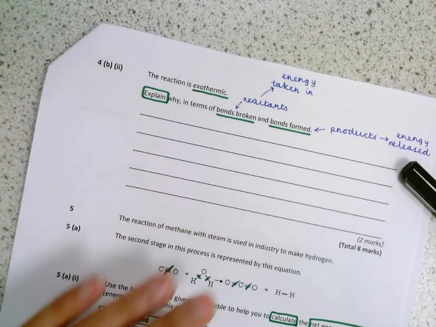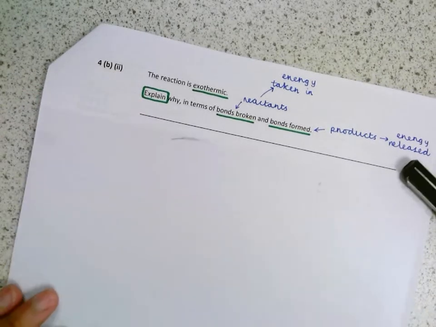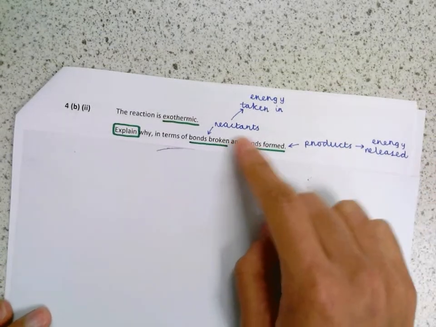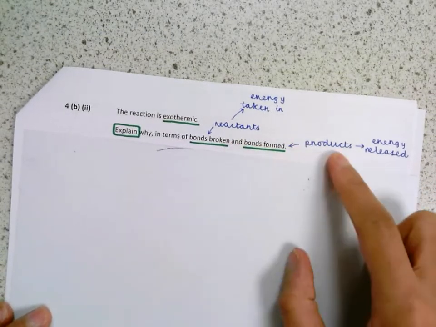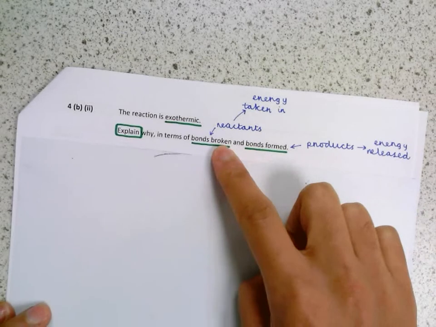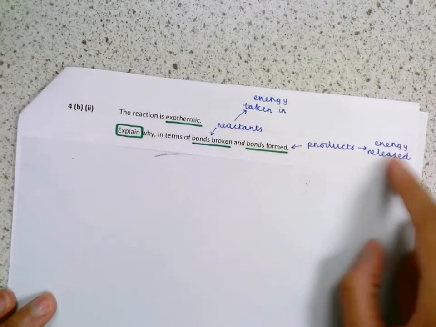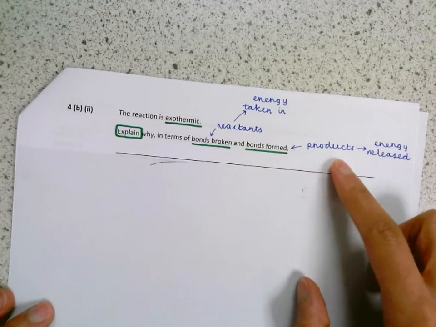Okay, we're on to the penultimate page. So, the reaction is exothermic. Explain why in terms of bonds broken and bonds formed. Well, with bonds broken, that's the reactants, and energy is taken in to break the bonds. When bonds are formed, energy is released, and that happens on the product side.